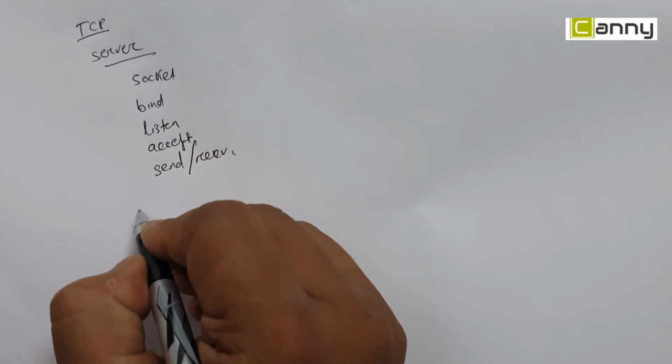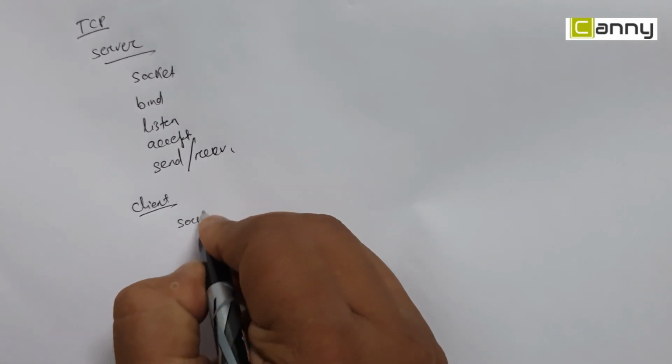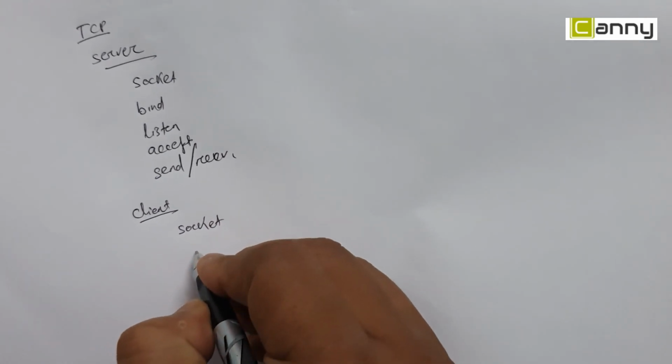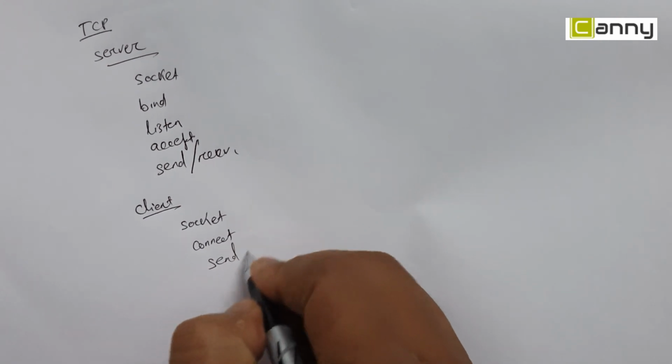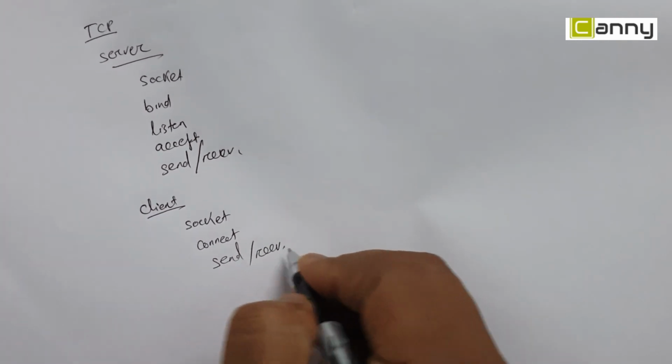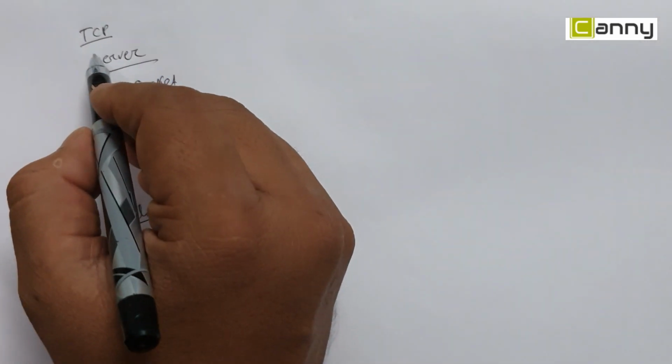Similarly, in the case of the client, it is socket creation, then connect, after that send or receive, isn't it? So this was in the case of TCP.